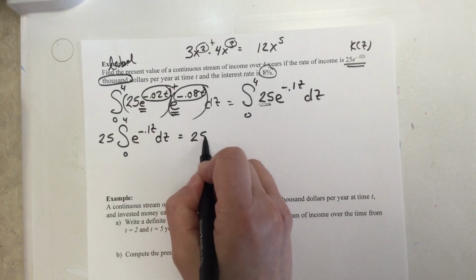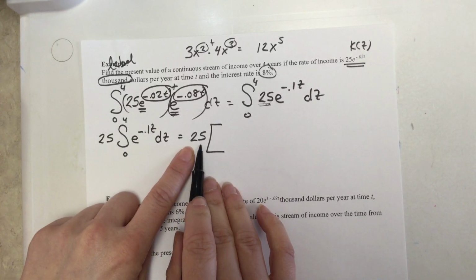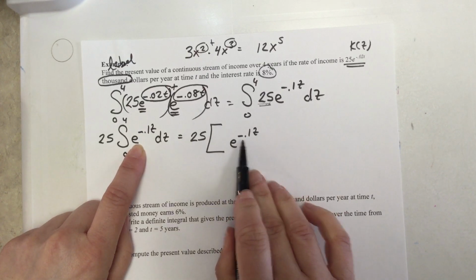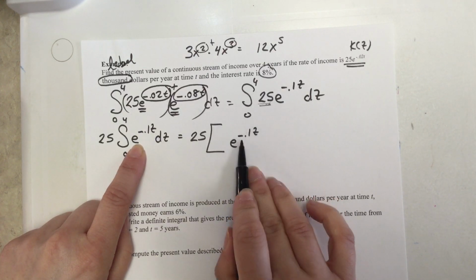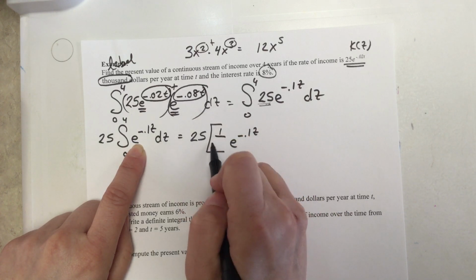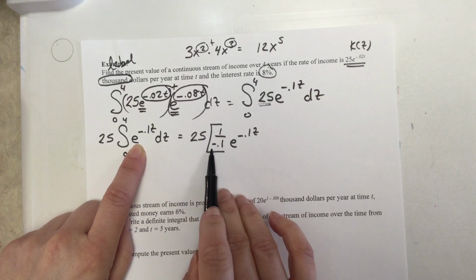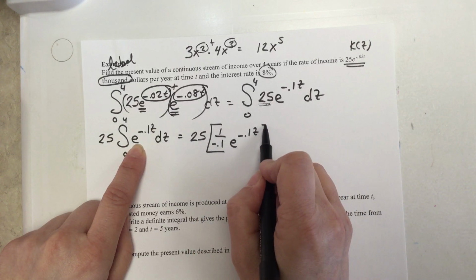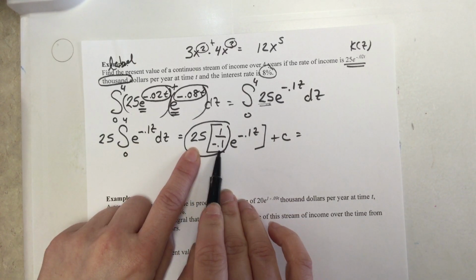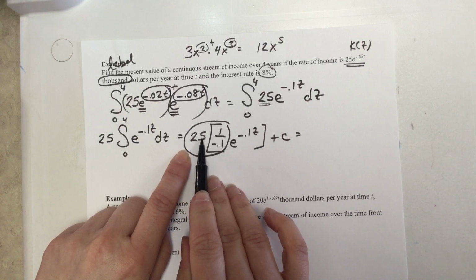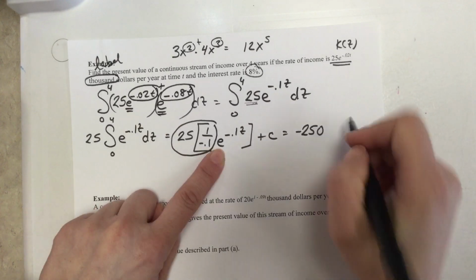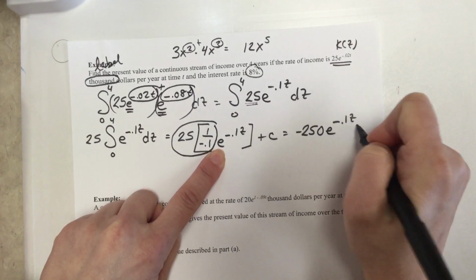Now what I have to do is find the antiderivative. Don't forget that 25 is out front. This is an e term, so you leave it. E to the negative 0.1t, find the derivative of the exponent. The derivative of negative 0.1t is negative 0.1. You're dividing by it. So it's 1 over negative 0.1 plus c. Now I can go ahead and simplify this. So if I take 25 divided by negative 0.1, you get negative 250 e to the negative 0.1t plus c.